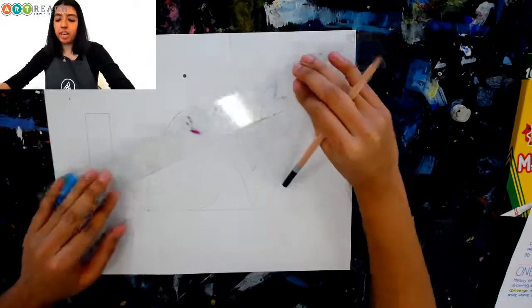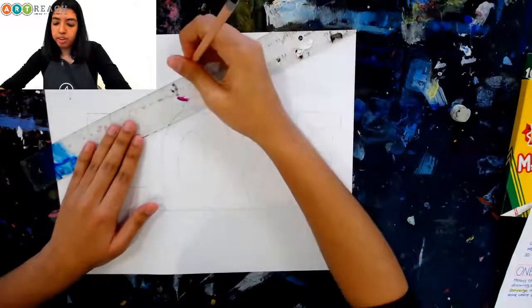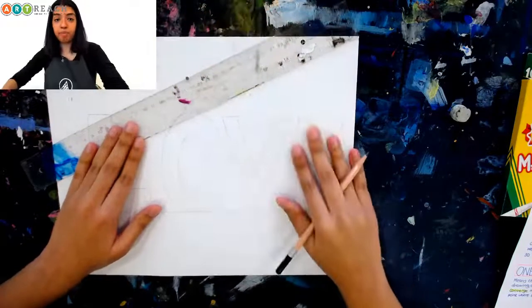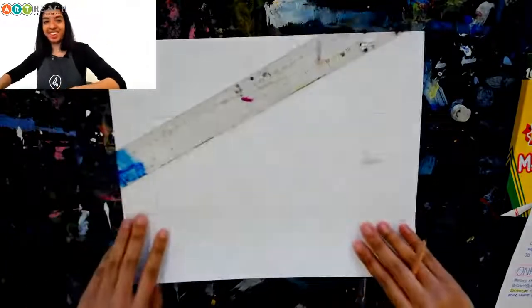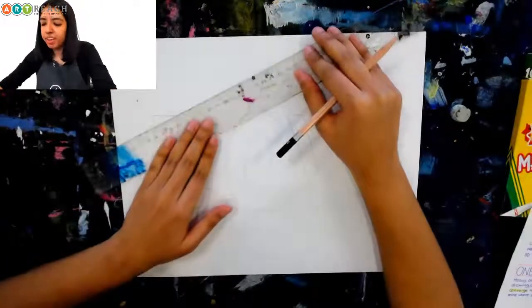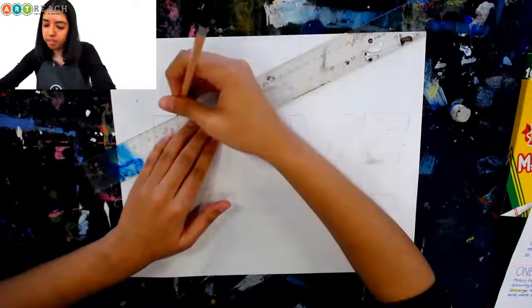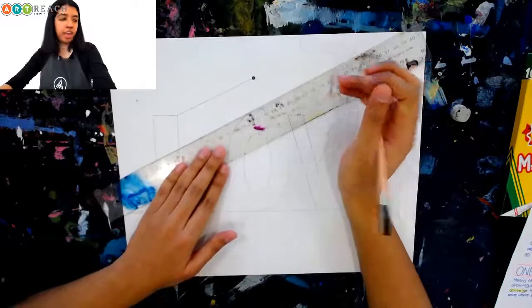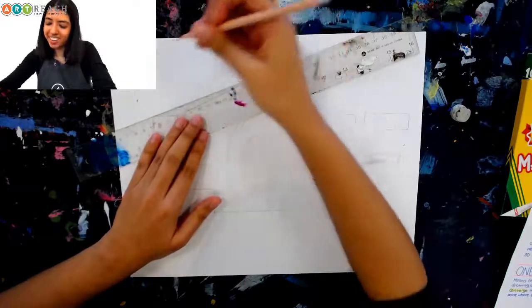So my first letter is L. So I'm going to line up my ruler to the vanishing point and the corner that I want to connect to it. I'm just going to move this over to this side of it. Okay. So I've lined up this corner with my vanishing point right here, and I'm going to draw a line connecting it like this. And I'm going to do the same with the next line, with the next corner.